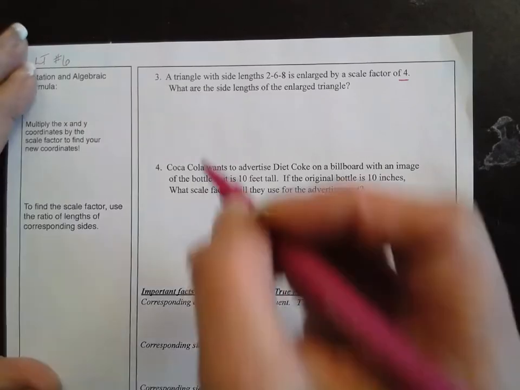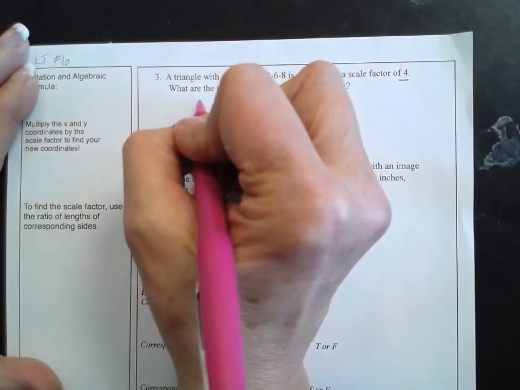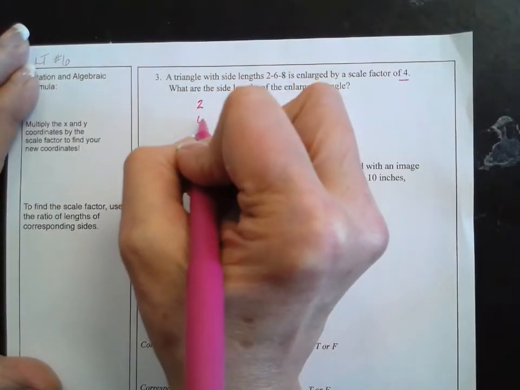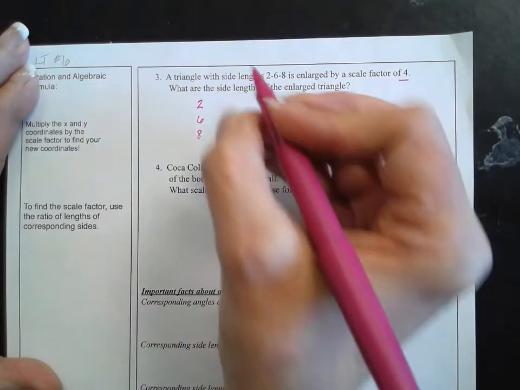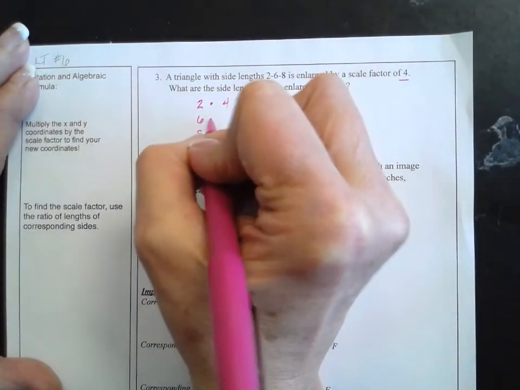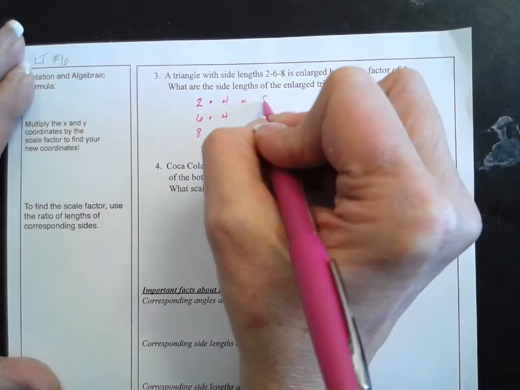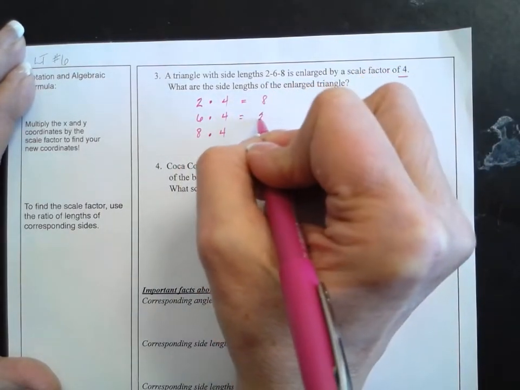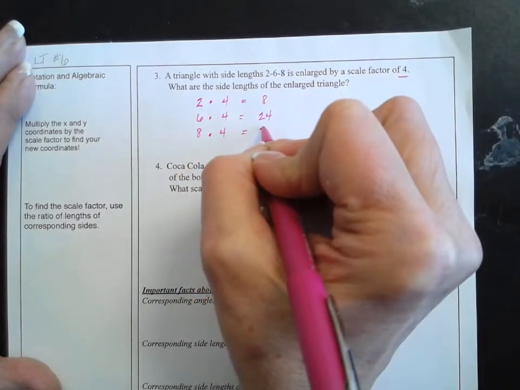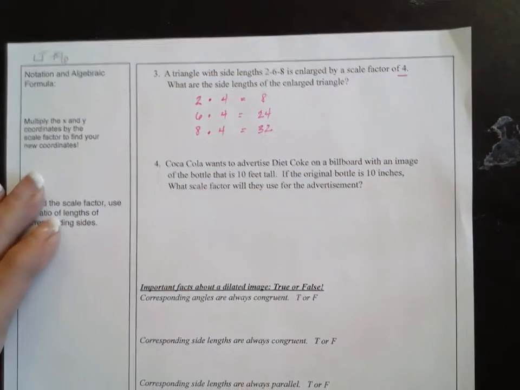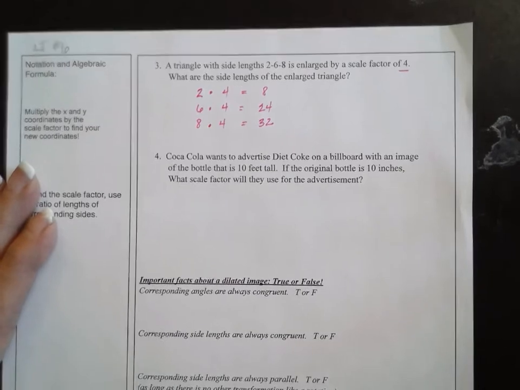Multiplying by 4, absolutely. So if I have one side length of 2, one side length of 6, and one of 8, I multiply each of them by 4. That means I'm going to have a side length of 8, a side length of 24, and a side length of 32. Easy peasy, huh?